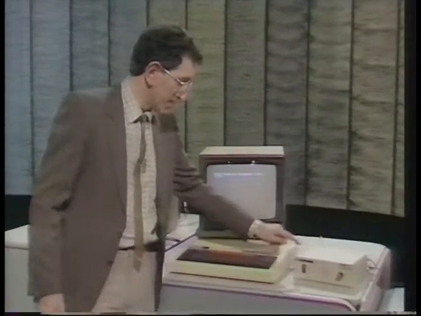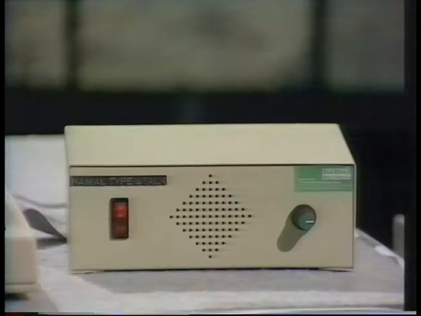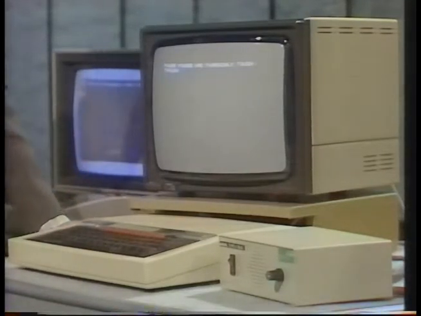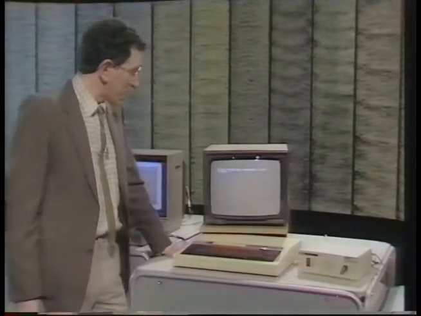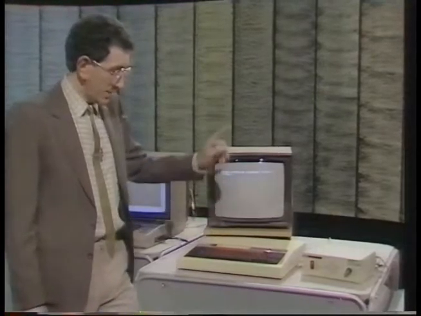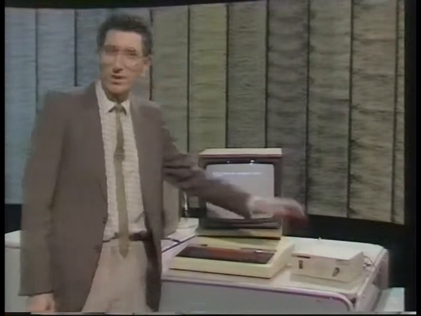Over here we've got a BBC Micro with yet another add-on. This is the Namal Type and Talk, and that sounds like this. Power mowers are thoroughly tough. Oh, well, it made some kind of sense of thoroughly, a little bit mechanical, I think. But that's £171, and that unit is compatible with most home micros.